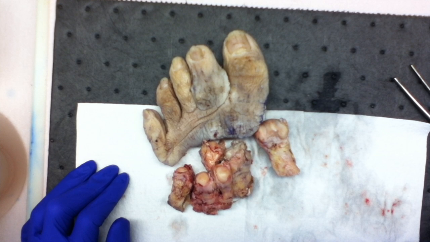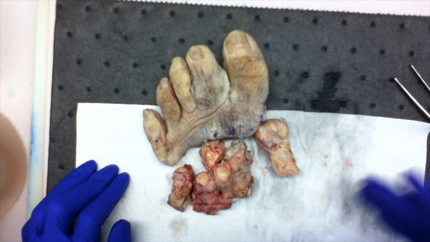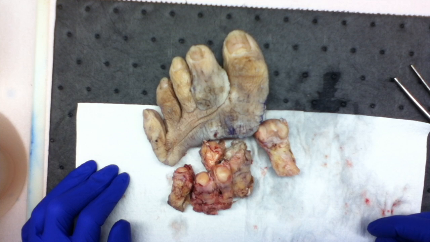So today I'm going to do a transmetatarsal amputated portion of foot. I did a toe the other day, and so now I'm just going to continue on with this extremities kind of lecture series.